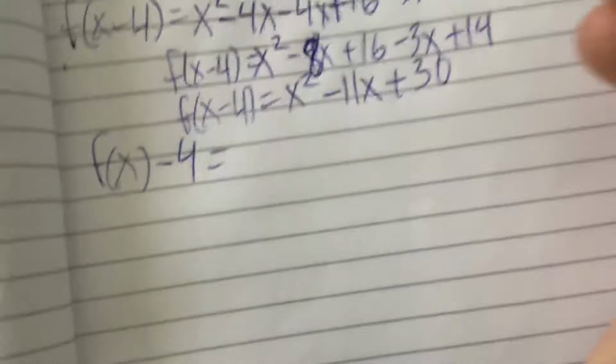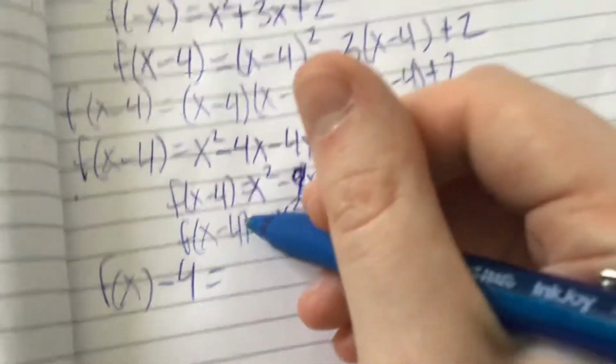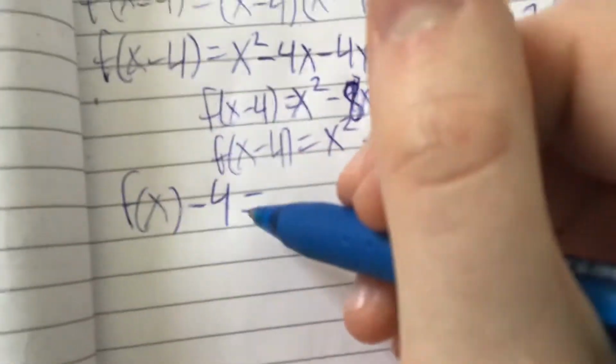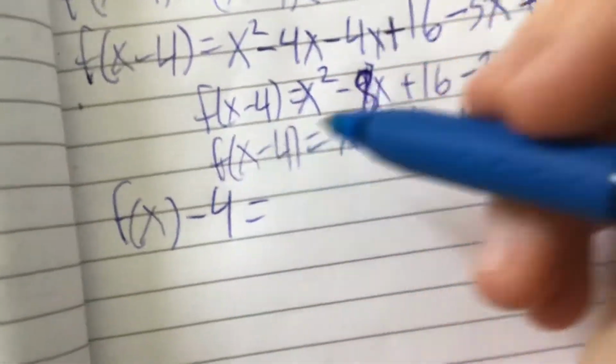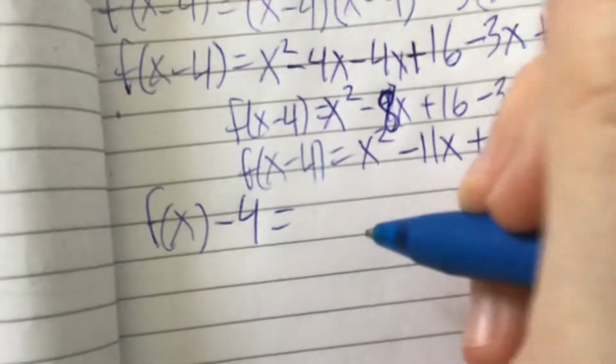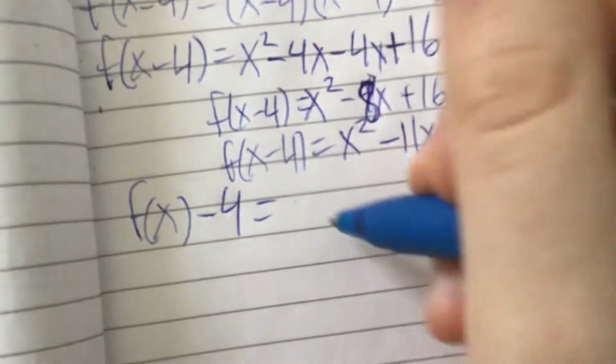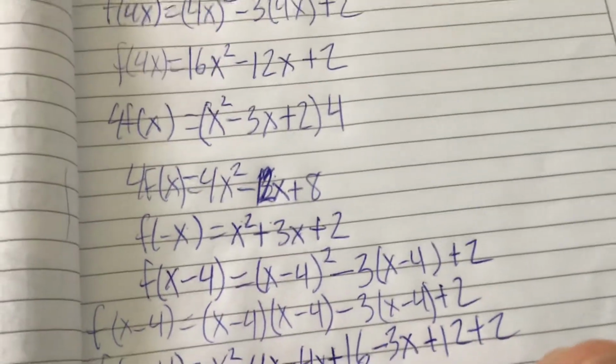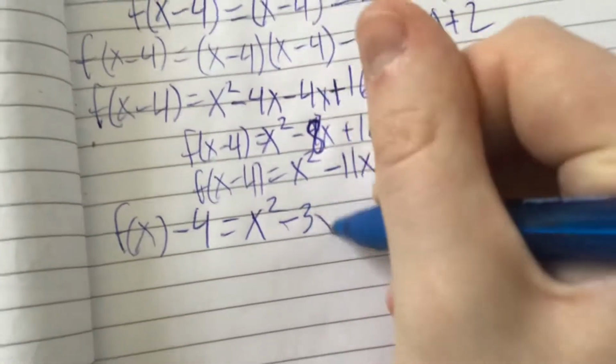Then we're going to have the homophone one, where it sounds exactly the same. F(x) minus 4. F of x minus 4. See, it sounds exactly the same. Maybe I say it differently, like this one's f of x minus 4 and this one is x minus 4. But it doesn't matter. It still sounds roughly the same. Anyway, equals x squared minus 3x plus 2. Yeah, plus 2.